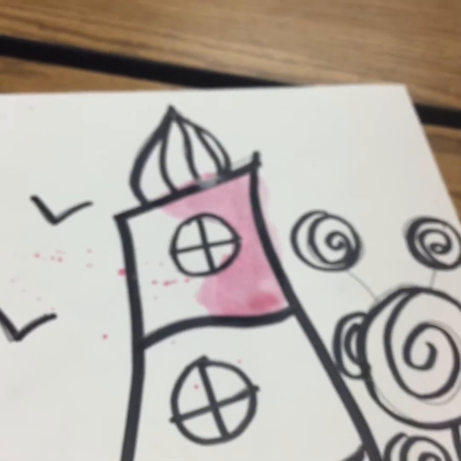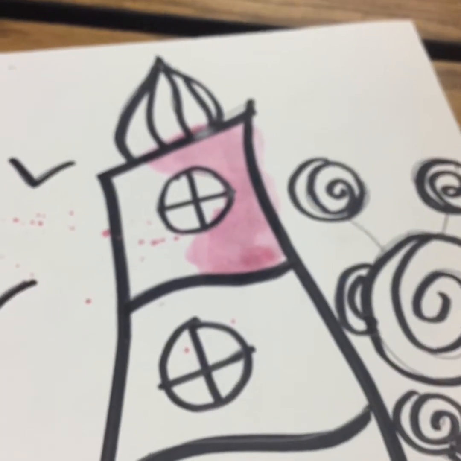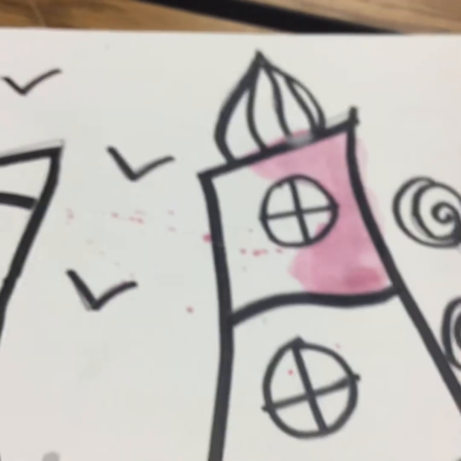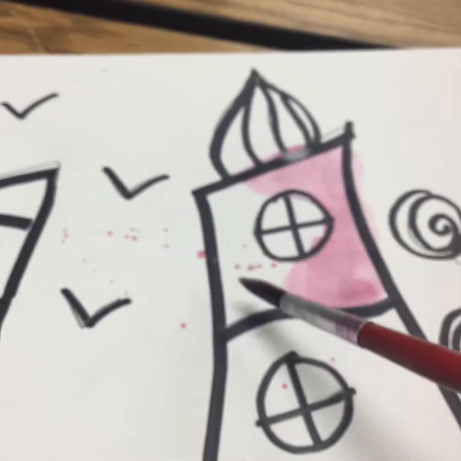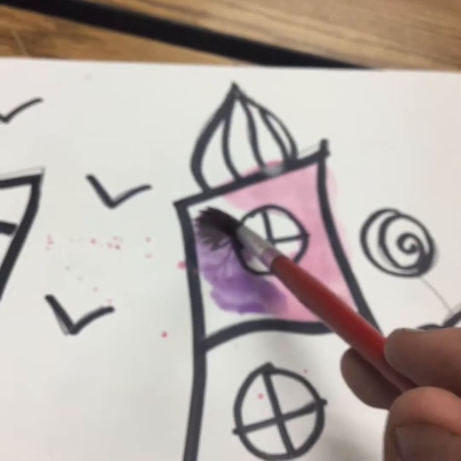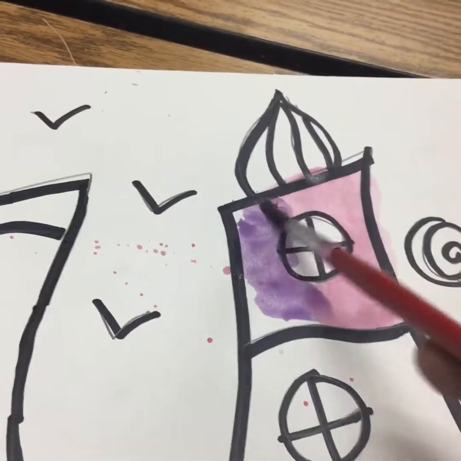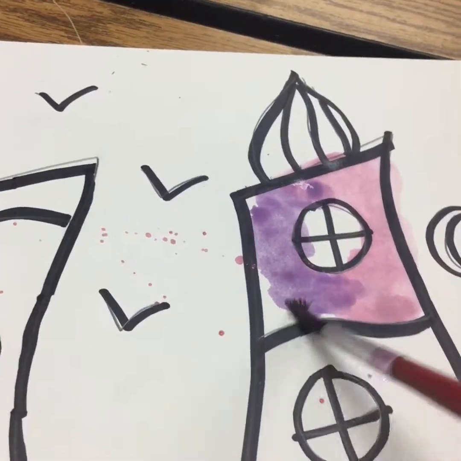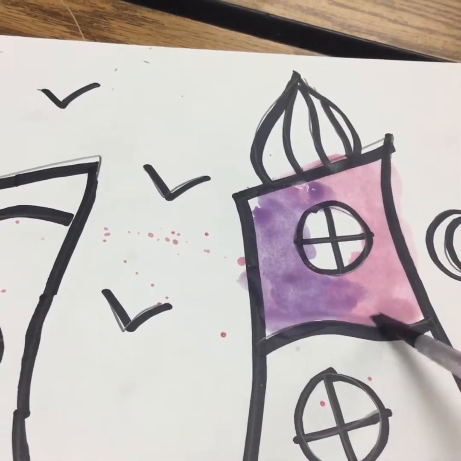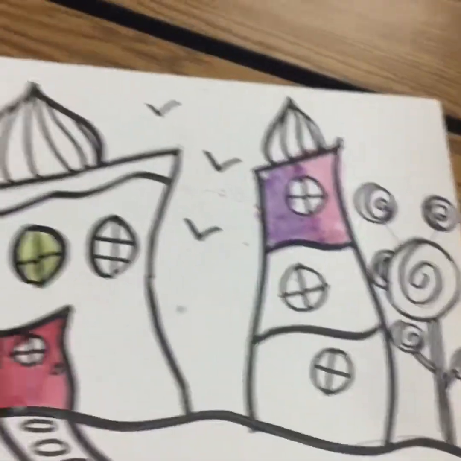You can also mix colors. So here I was painting one of my big towers with the onion dome on top, and I painted it pink. Right next door, I think I'm going to put a little bit of purple. The cool thing about watercolor is that if you put two colors next to each other, they're going to mix automatically. So you can see that they're starting to mix together. I just barely have to even mix them. And so you can mix colors.